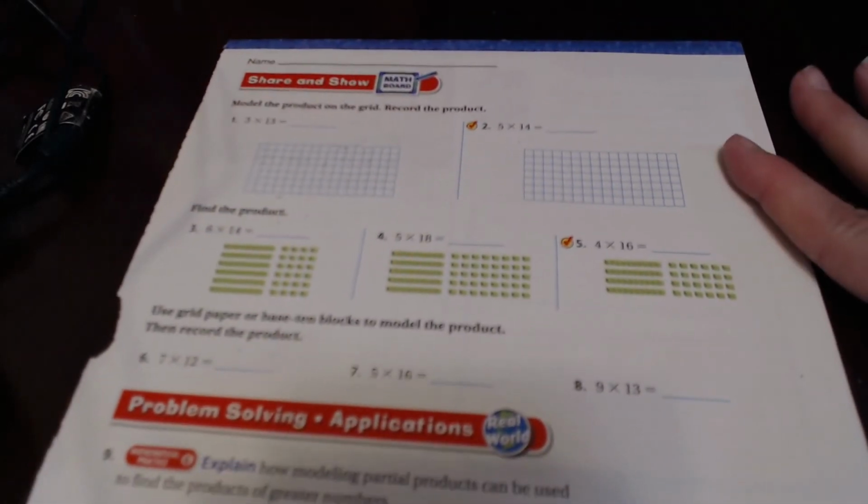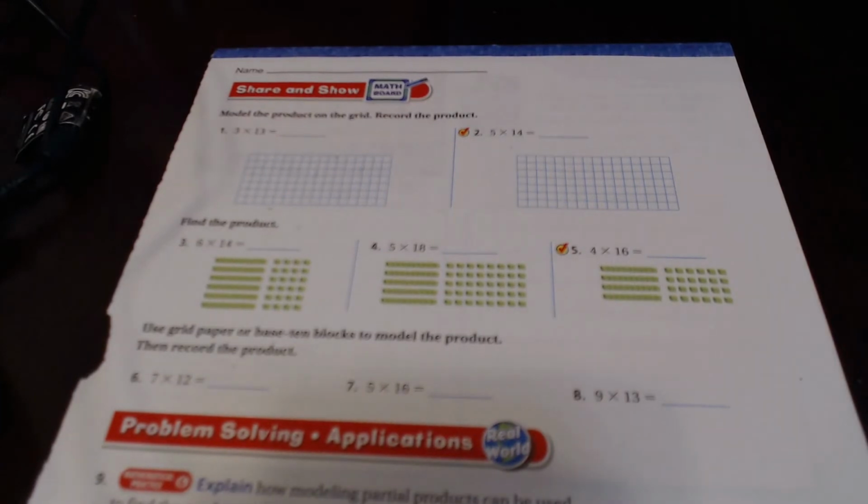Share and show. So once again, when we get to the share and show, this is your chance to pause the video, do the work yourself, and then come back and check your answers. Now, if you get stuck, I'm going to continue on and show you the answers for all of this. But I'd really like you to try it on your own first. So pause.